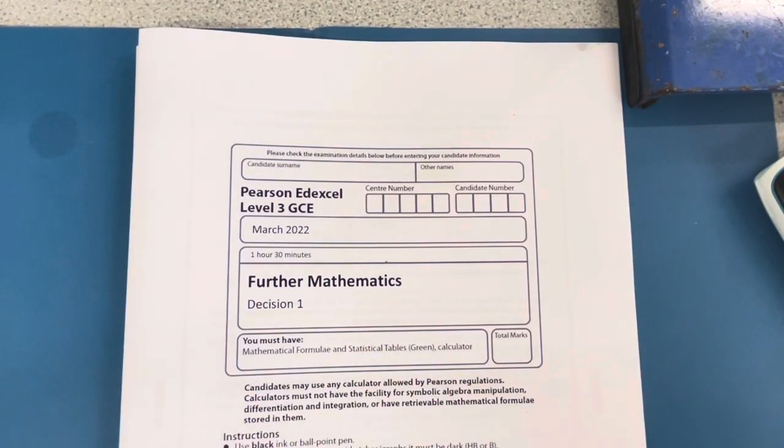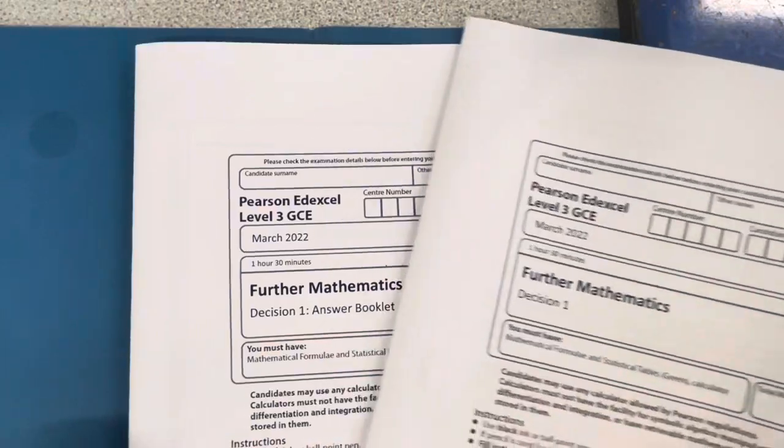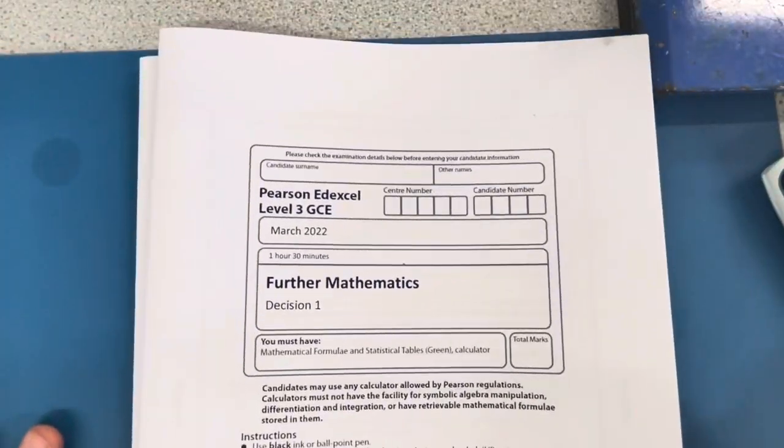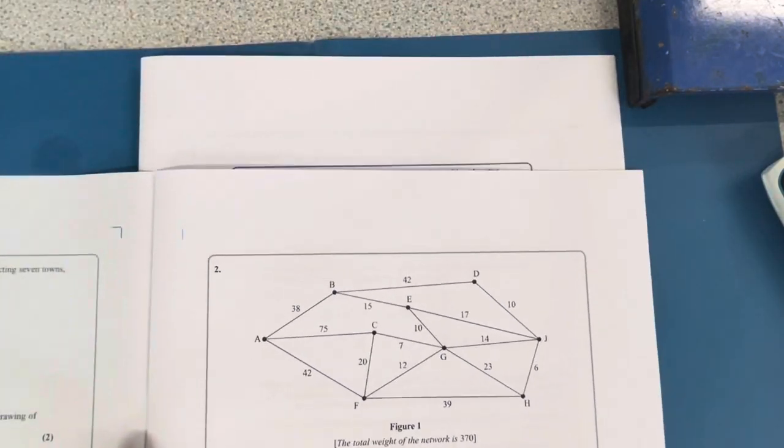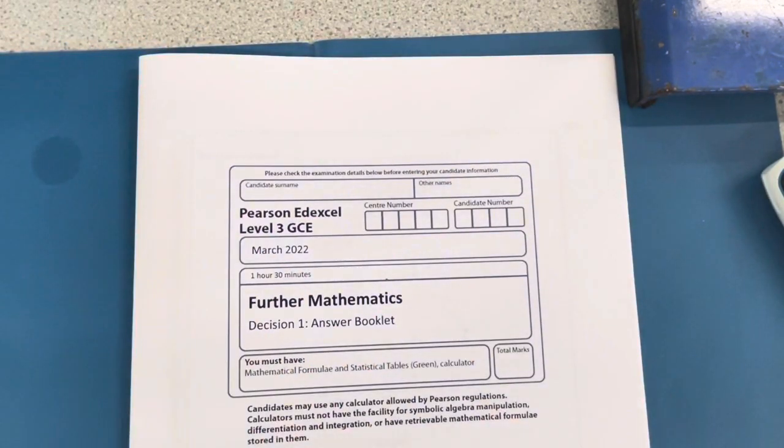Okay, going through the further maths paper decision 1. This is from the March 2022 mocks. This paper has a separate question and answer booklet, so I'll be flicking between the two papers. Apologies for that in advance. Right, question number 1.